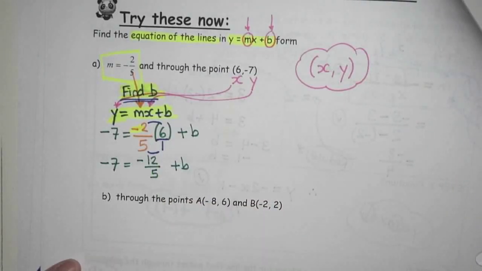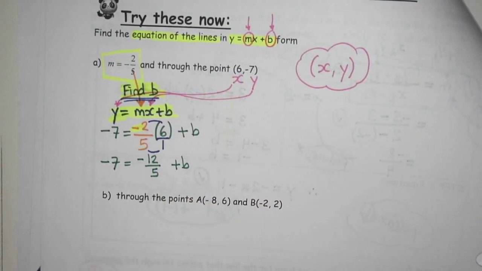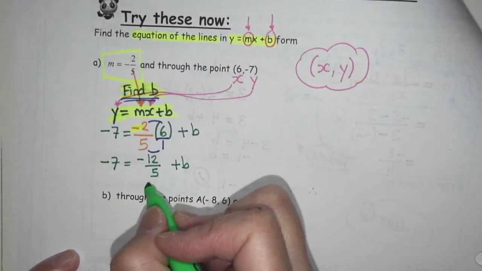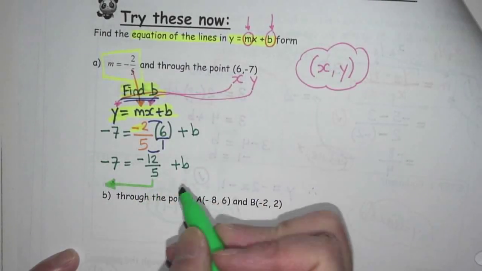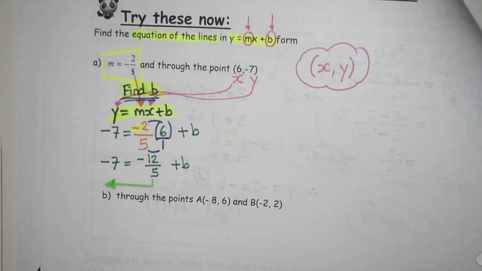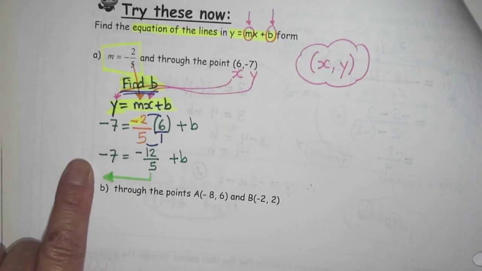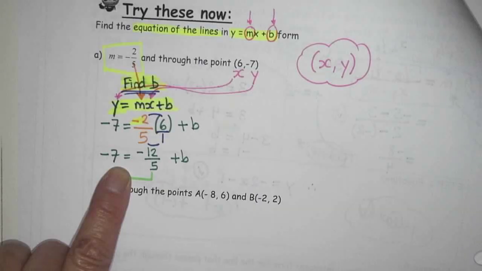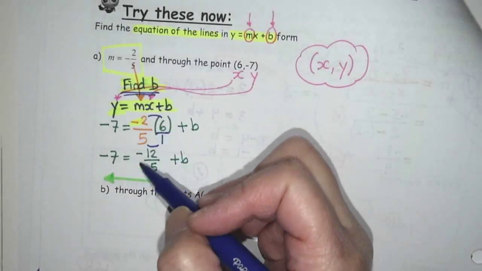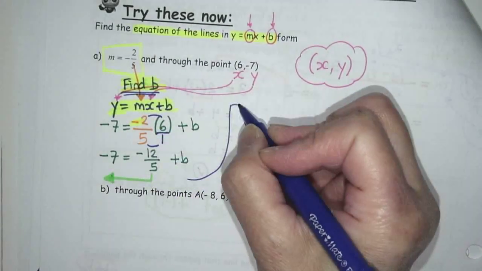Then my next step is always going to be to move this back over to the other side and isolate the b, because that's what my goal is. So remember, my title says find b, so we want to isolate b, move this one over. When it crosses the equal sign, it's going to become the opposite. When you run out of room this way, you're going to put a big sweeping arrow and start a new column.